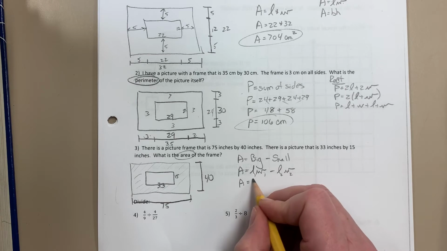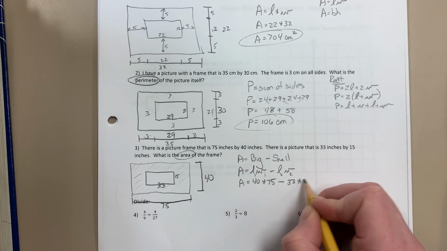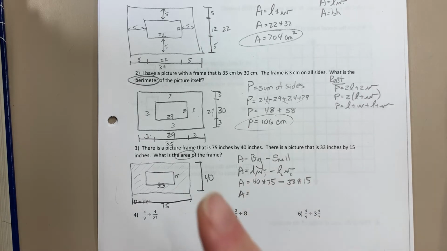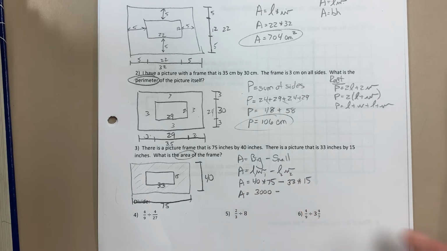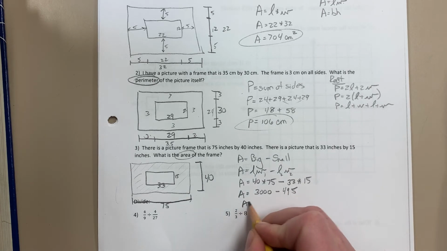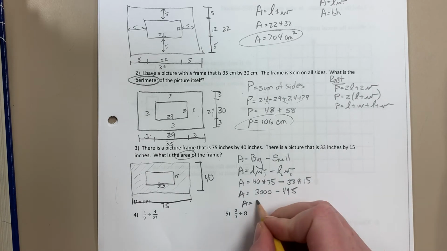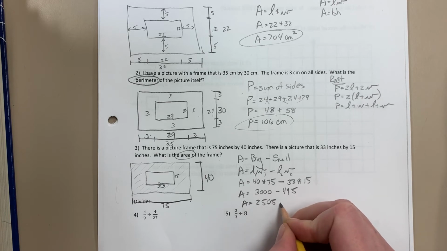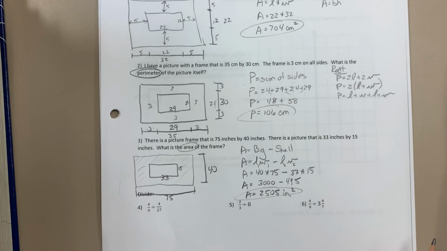So now I'm gonna substitute. Big one is 40 by 75 minus 33 by 15. And I'm going to use my calculator, but you're going to multiply it out. 75, ooh, 3,000. That is a lot of area. 495. Who wrote this problem? So now I'm going to do 3,000 minus 495 and get 2505 inches squared, and that is my final answer. Might as well keep going.